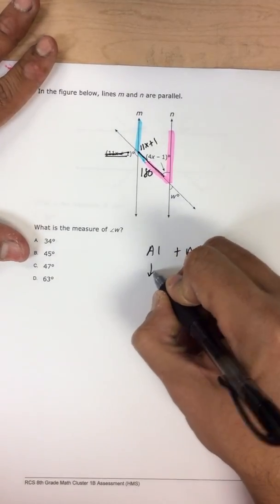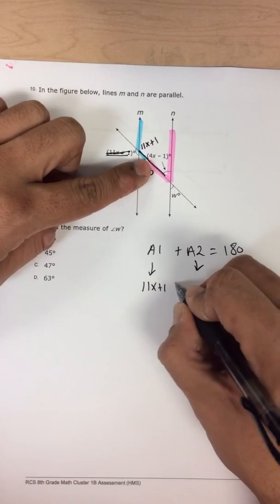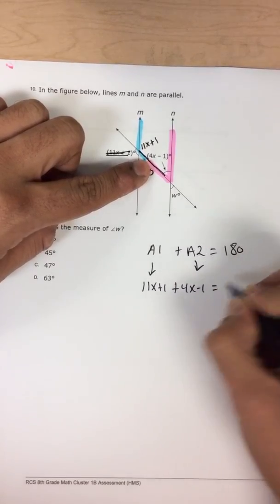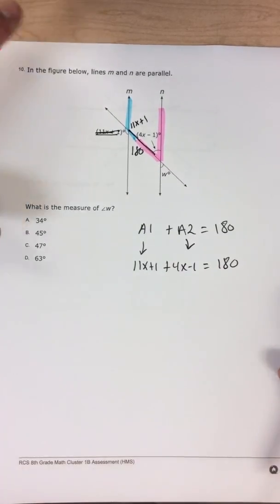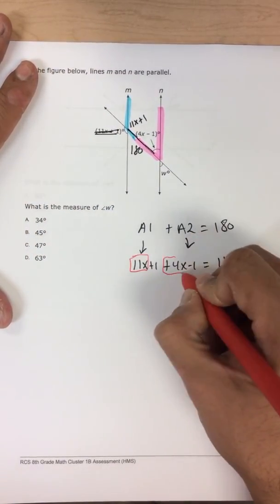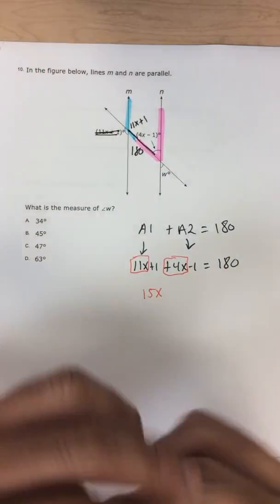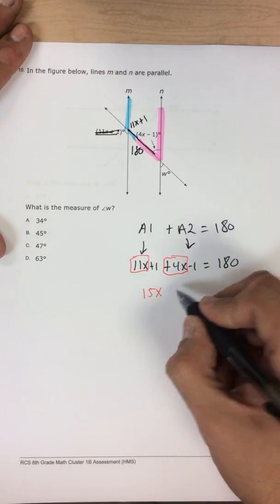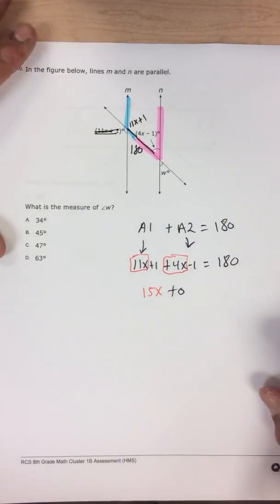Now, my first angle can be the one in blue, 11x plus 1. My second angle can be 4x minus 1 equals 180. Now, the first thing I need to do with this equation is combine my like terms. So 11x plus 4x gives me 15x. And then 1 minus 1 will give me 0. You could put plus 0 if you wanted to, but it really doesn't change your problem.